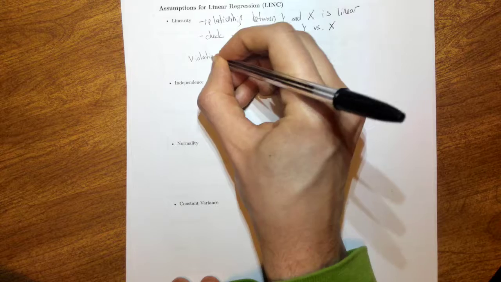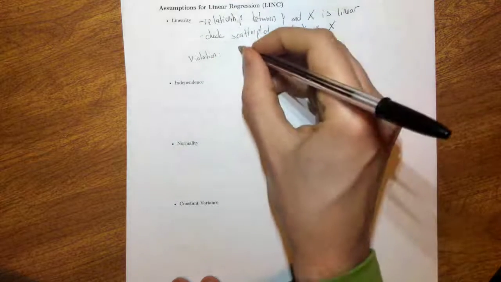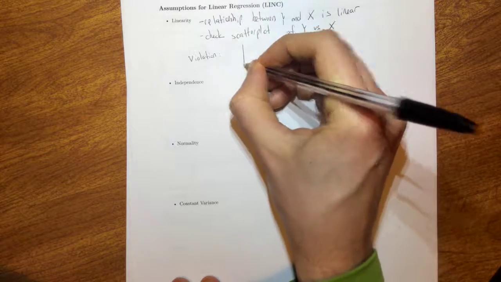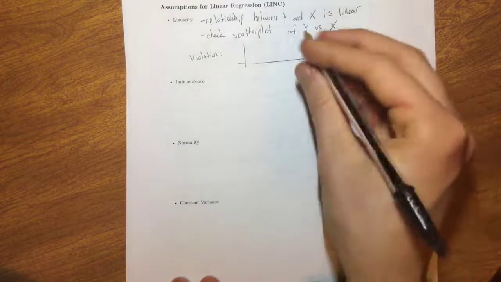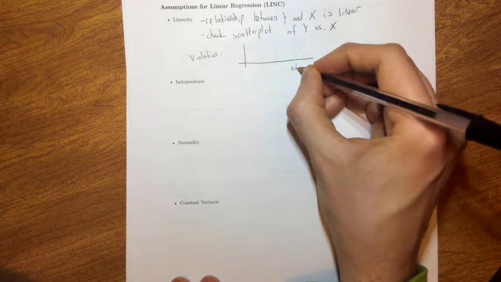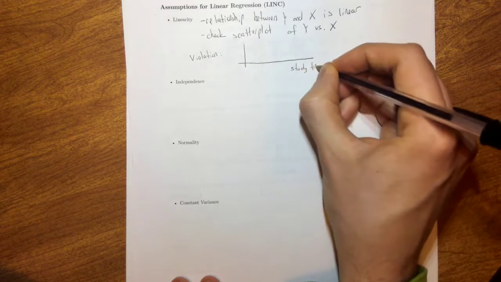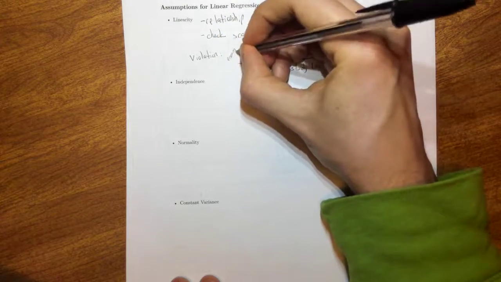You could write your own example of something that's a violation. One example that I thought of that could be nonlinear is if you plotted people's study time and your response was exam score.